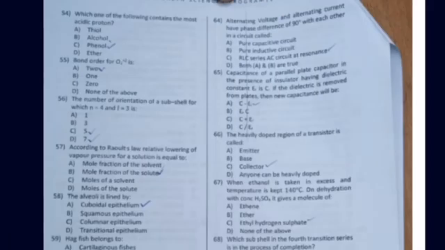53. Which of the following compounds is more reactive? Benzene. 54. Which of the following contains the most acidic proton? Thiol, alcohol, phenol, ether. The correct option is C, phenol. 55. Bond order of O2 is 2, 1, 0, none of the above. The correct option is D, none of the above.